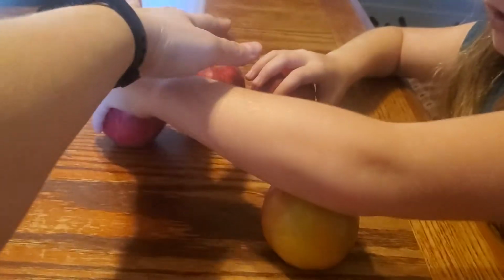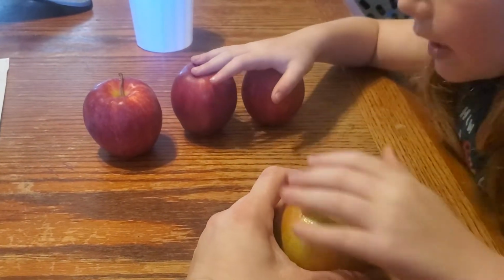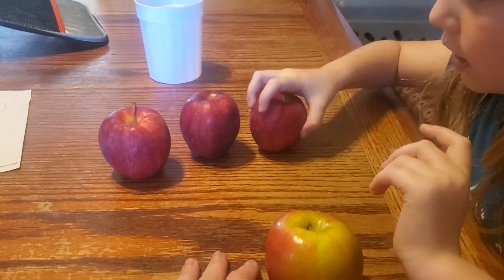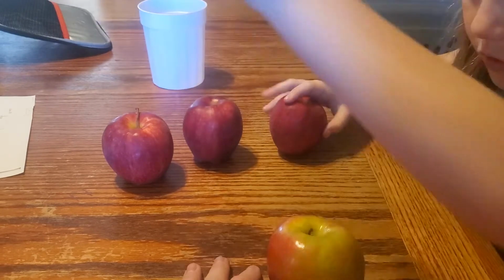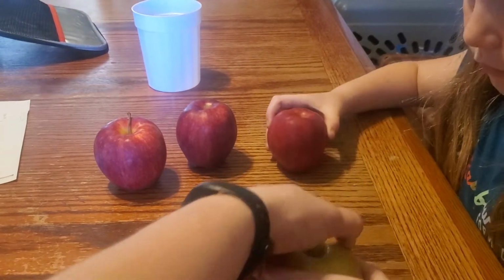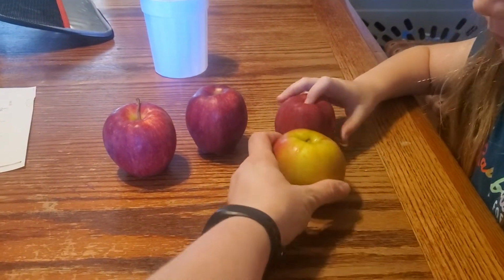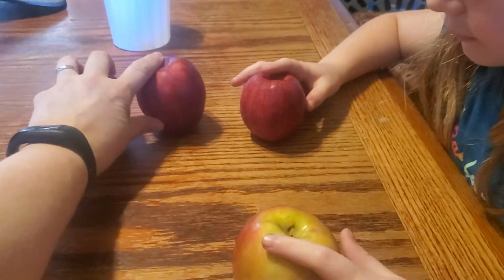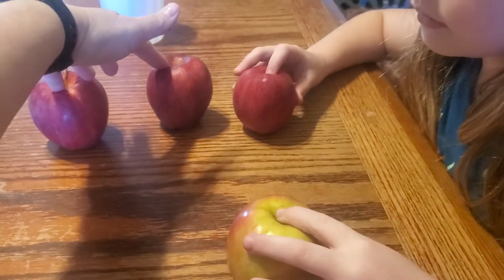So there's 3 in this pile and there's 1 in this pile. Yeah, so there's just 2 extras. Okay, so to find out the difference, you have to find out what they have the same. They each have 1. They just don't have the extra 2. So the difference is these extra 2.